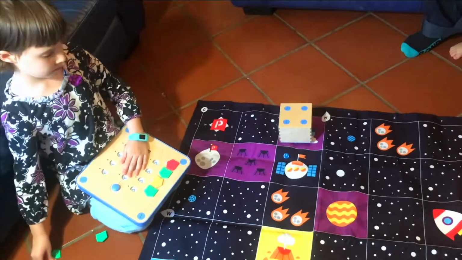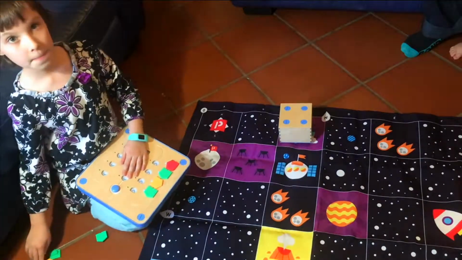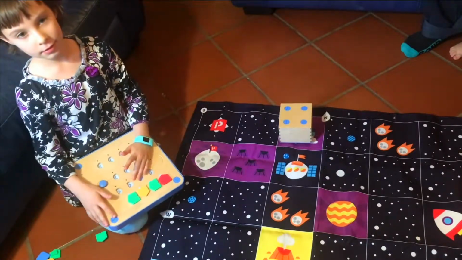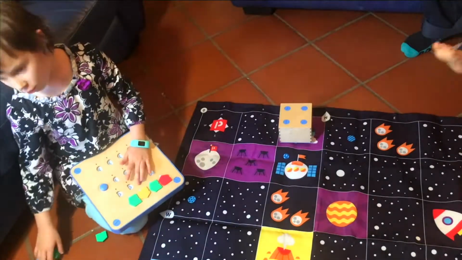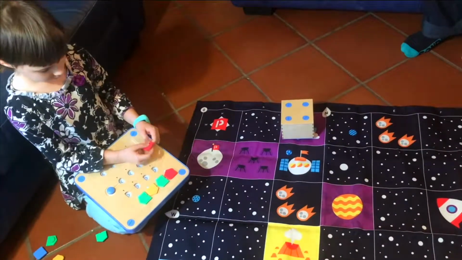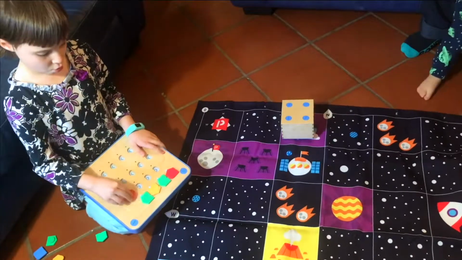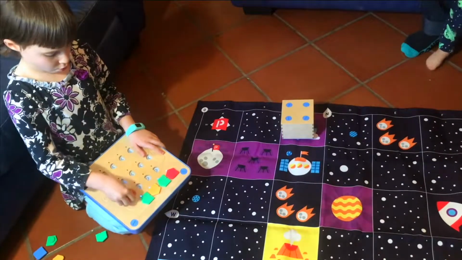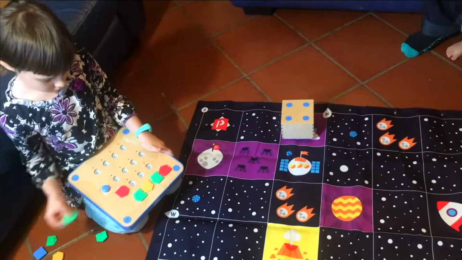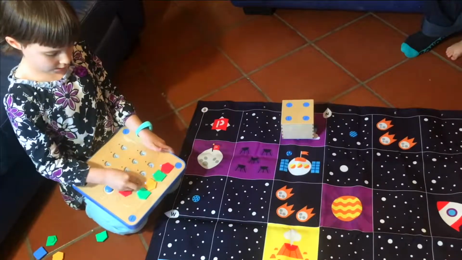And then we need it to turn right. And then we need it to go forward.